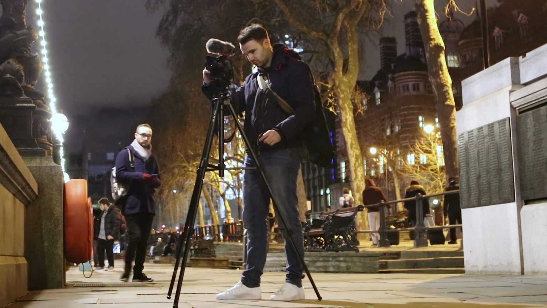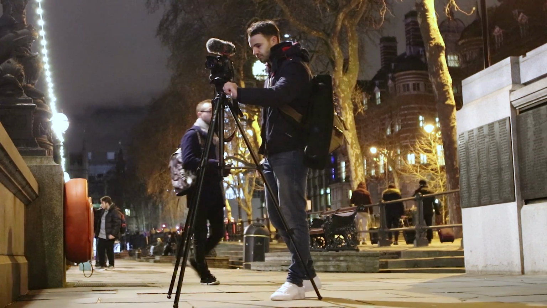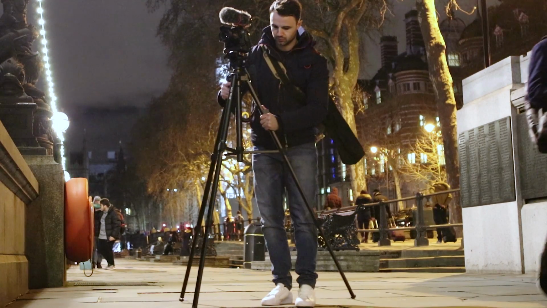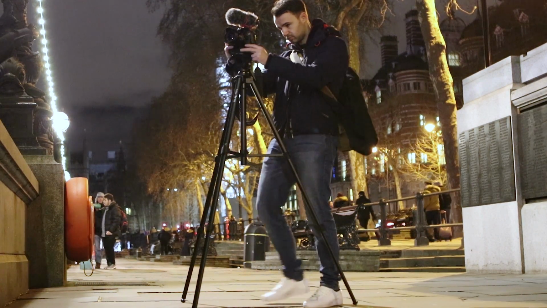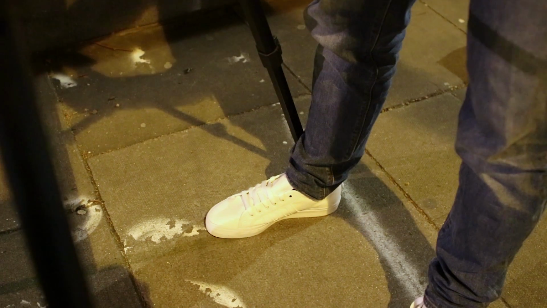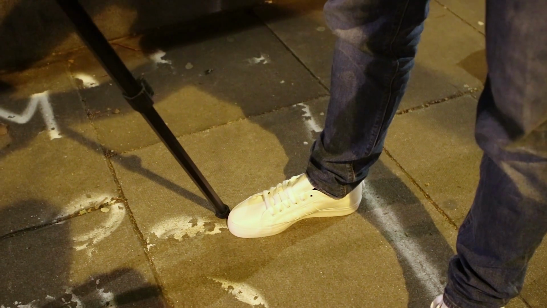Take a few test shots, make sure that you've got your settings correct, and then once you're happy, take the first frame and then move your camera along one space. We had some paving slabs, so it's nice and easy to get even spacing, but if you don't, you can just use your foot or a tape measure if you really need to.